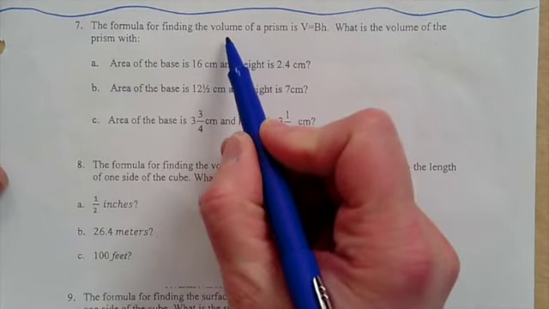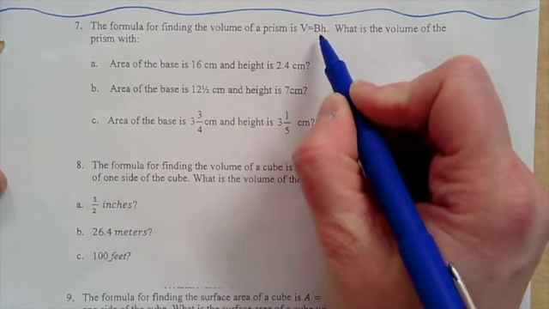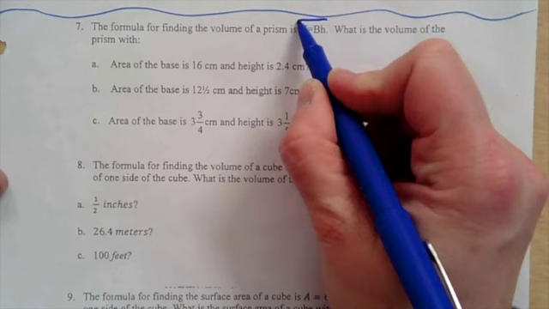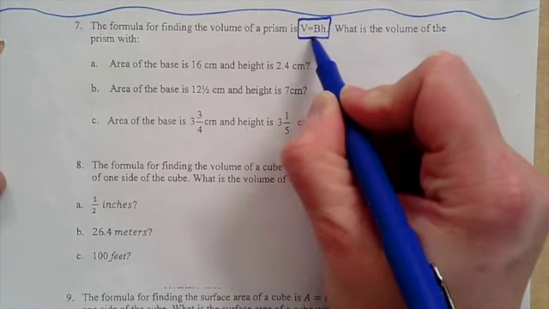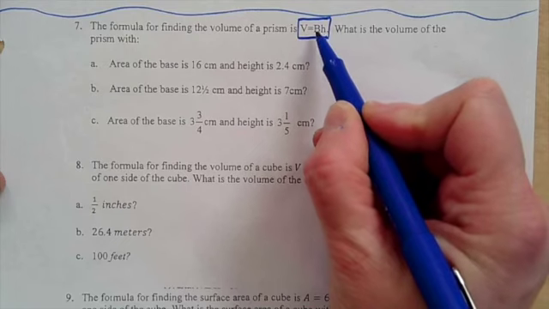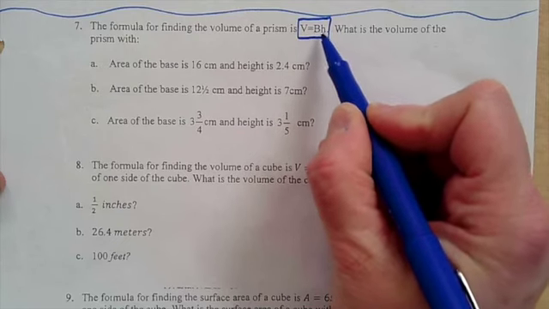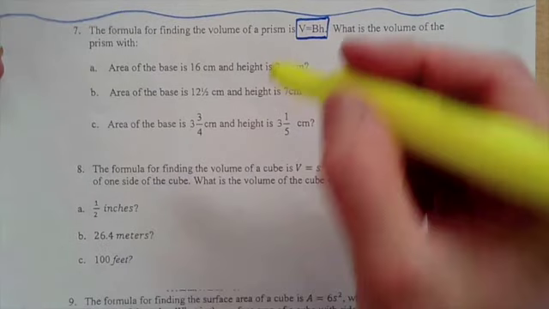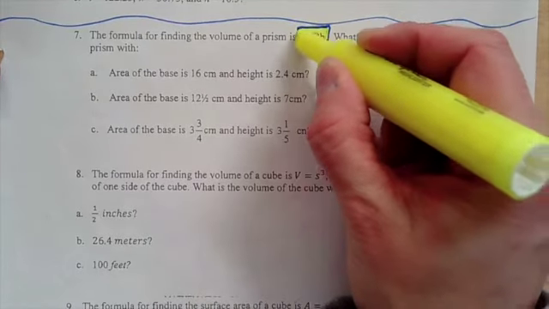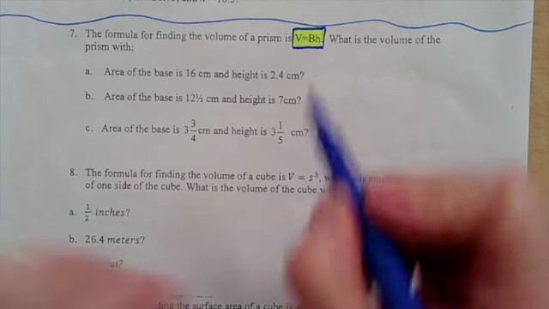Formula for finding volume of a prism. Volume equals capital B times H. And if you remember this formula, which we're going to talk about again, is the area of the base times the height. That's why this is a capital B. The area of the base times the height. Why am I multiplying them? Because they're right next to each other. You don't add them, you multiply them. It's implied. There's not a multiplication sign, but it's implied. So that's what the formula says.